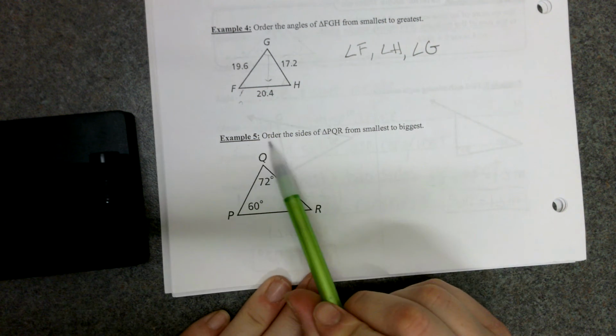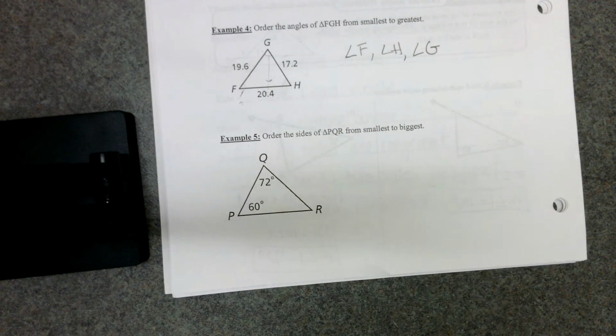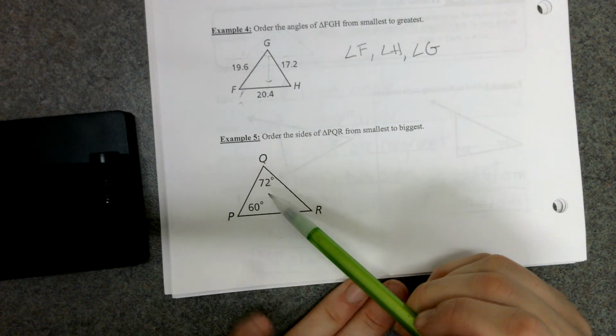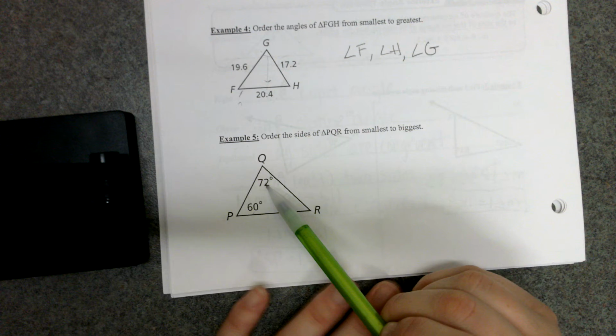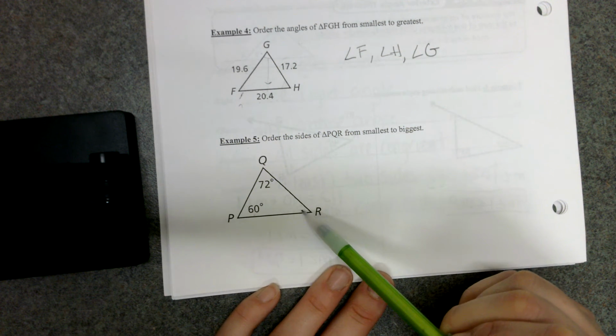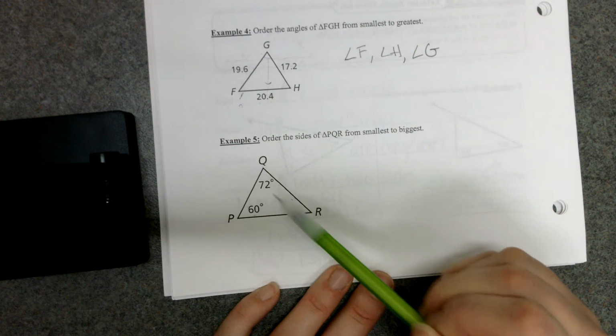Now it says, for example 5, order the sides of triangle PQR from smallest to biggest. So you would have, this is 60 degrees, this is 72, so we can figure out what R is because the 3 have to add to 180.